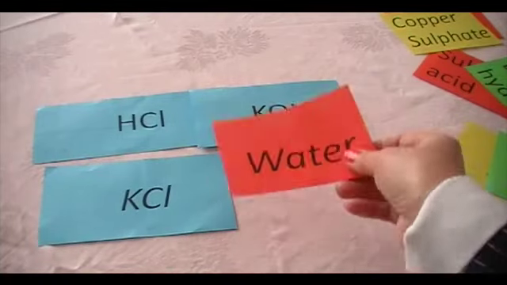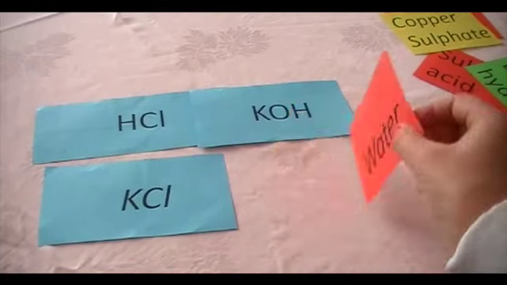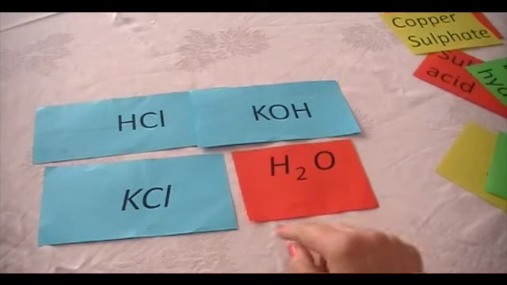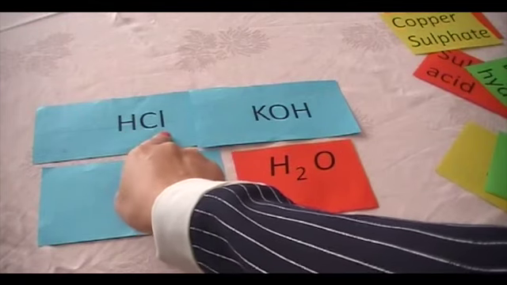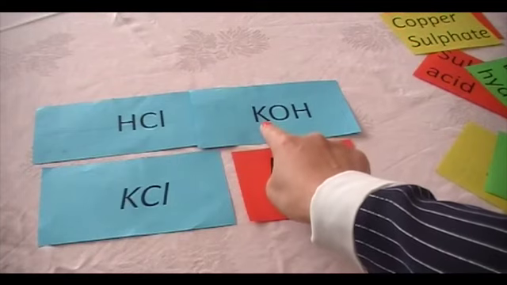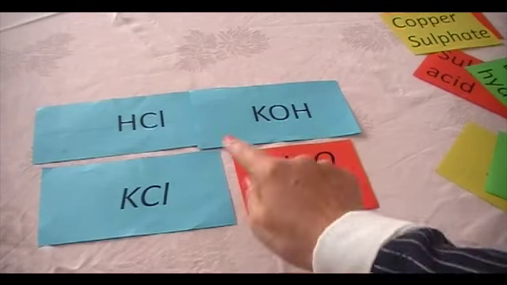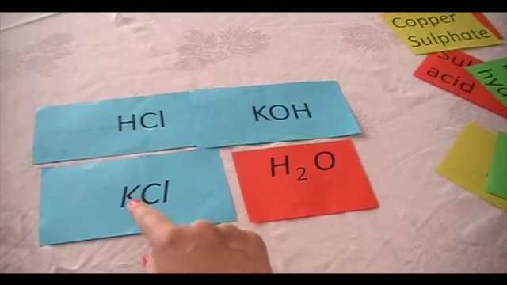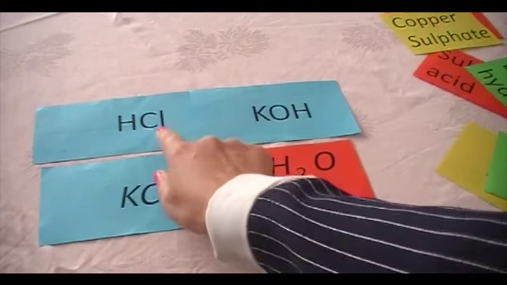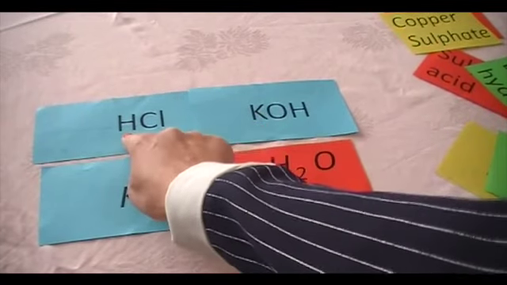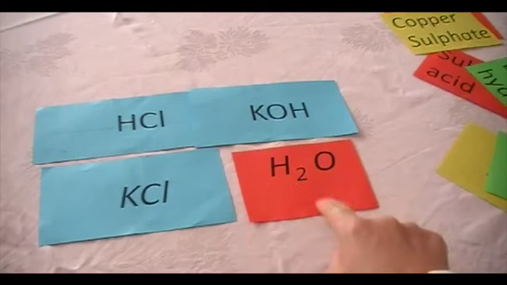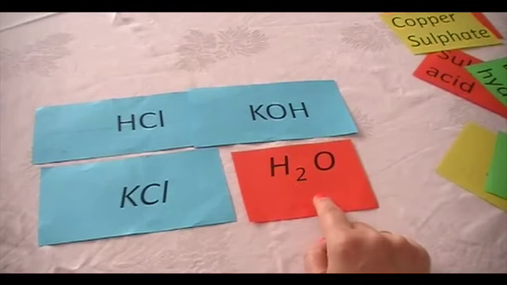That's the symbolic equation. Hydrochloric acid, potassium hydroxide. You will be producing potassium chloride, see K and Cl joined together. And what's left is H and OH, so that's water, H2O. So that is called a neutralization reaction.